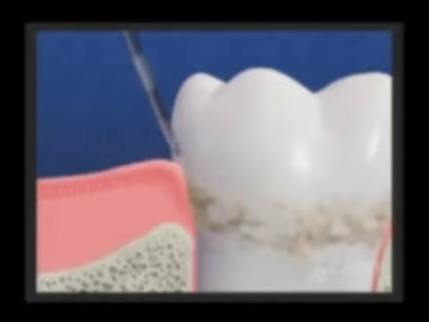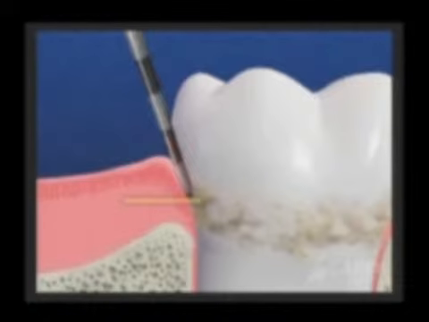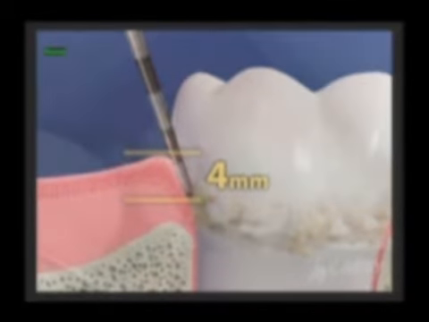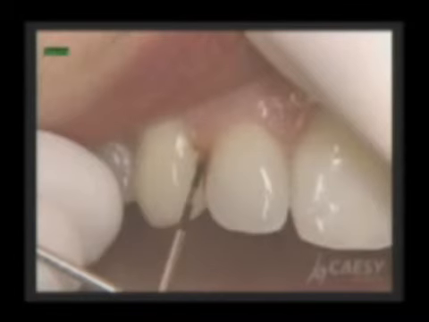Now, the first thing that we need to do is to measure the space between your gum and the tooth. If that space is 3 millimeters, it's healthy. If it's more than 3 millimeters, it's an indication of disease. So if it's 4 millimeters, that means there are some issues that you need to be concerned about. If you get bleeding, that's another issue that we need to be concerned about.